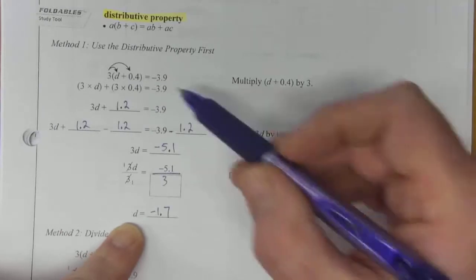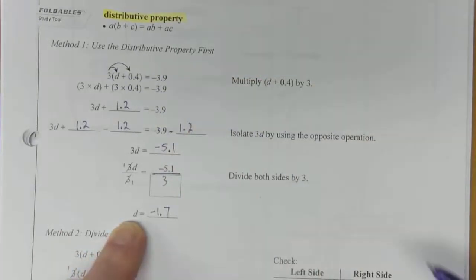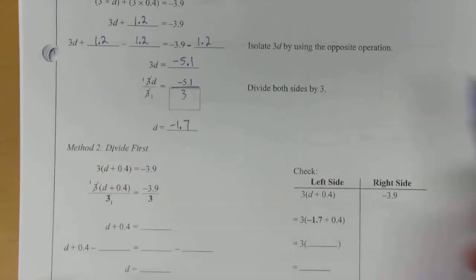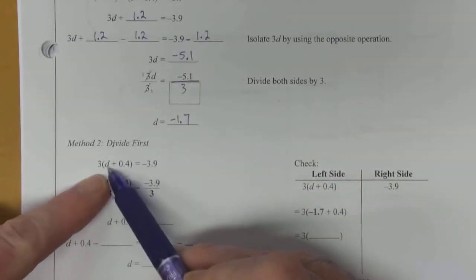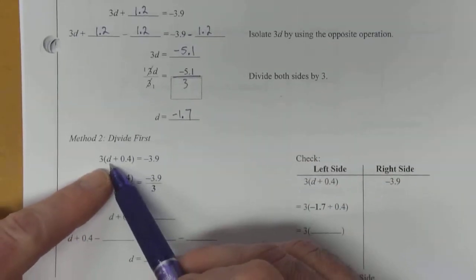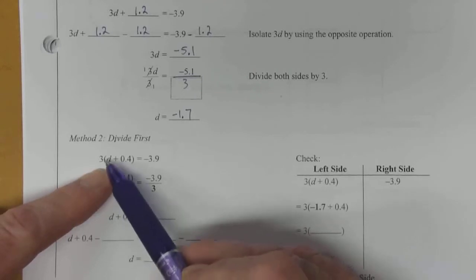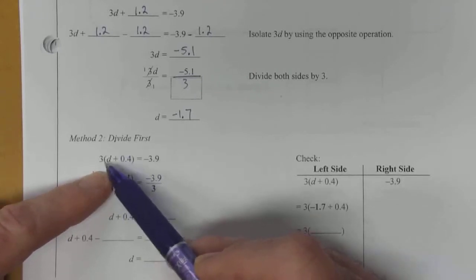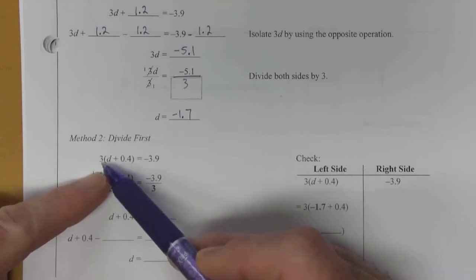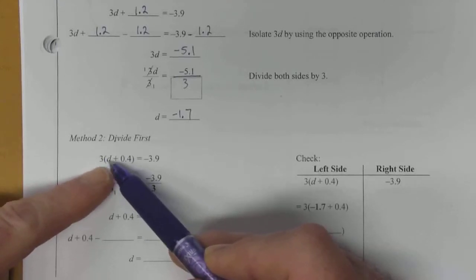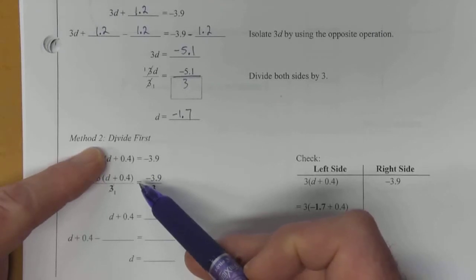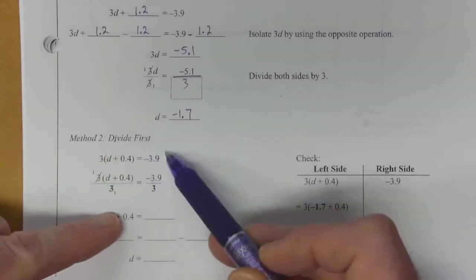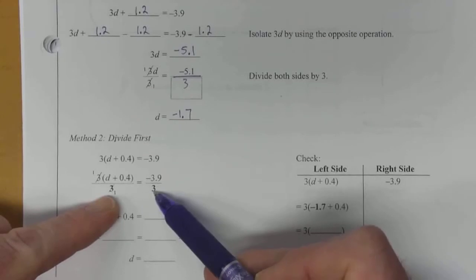So that's one approach, using the distributive property. It's not the only approach. We could do division first. We can say, well, we're trying to get this d all by itself, but we've got this adding here, and then we've got brackets and a multiply by 3. We can actually divide this by 3 to get rid of the 3. But if we do that on the left, we have to do it on the right. So we're going to divide both sides by 3.